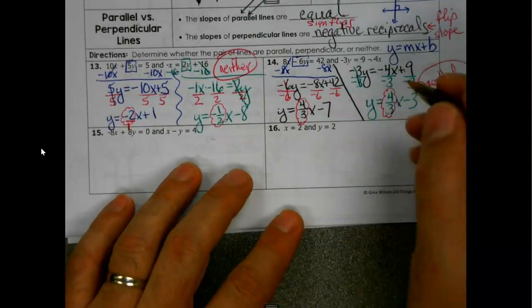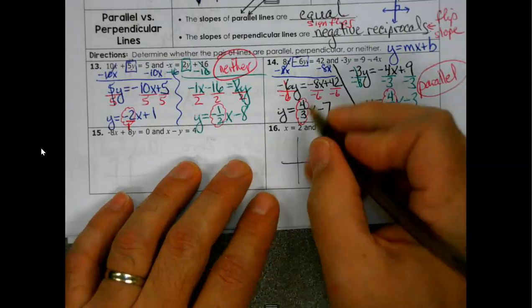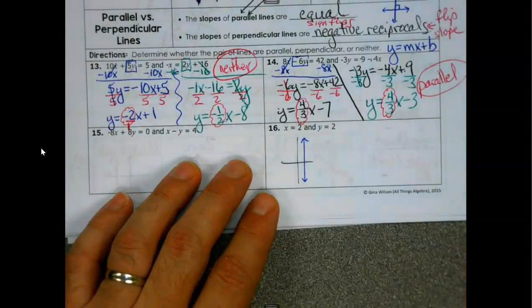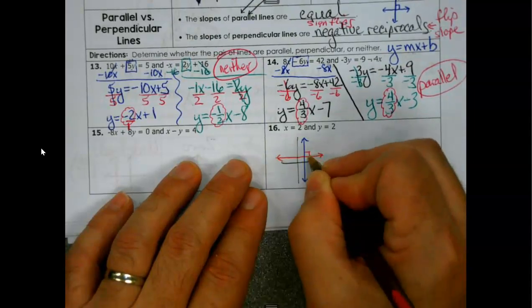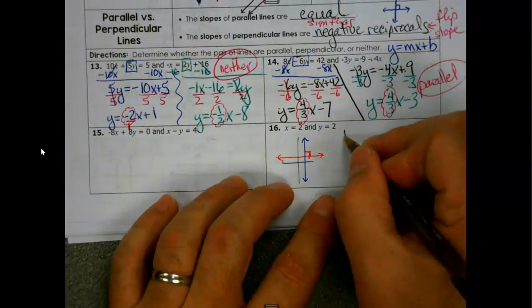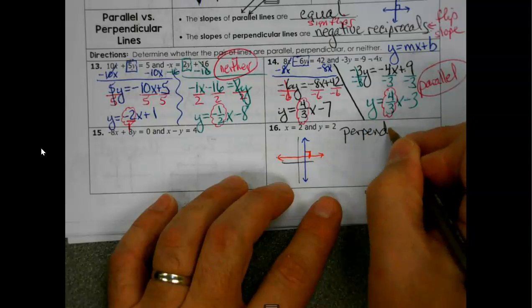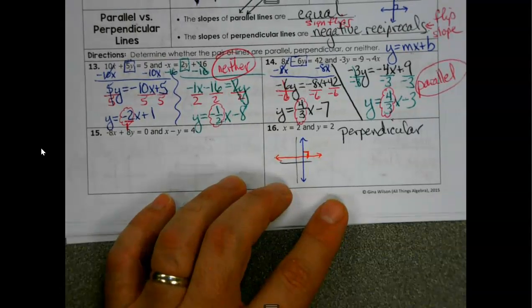So here, if we think about it, let me make a quick sketch. So there's x equals 2. There's y equals 2. It makes a right angle. These are perpendicular.